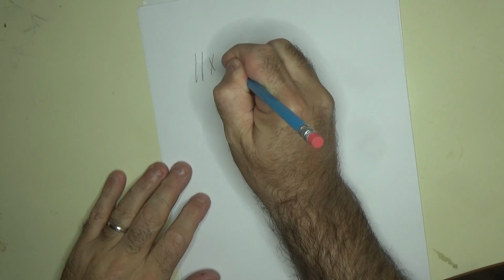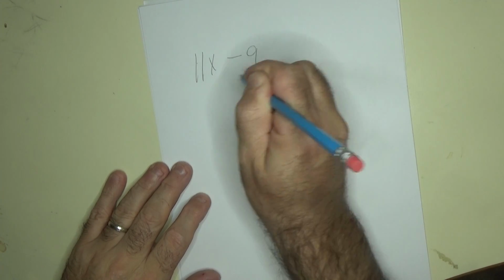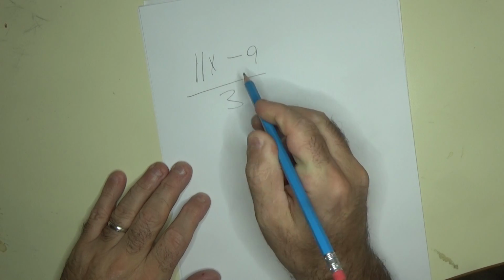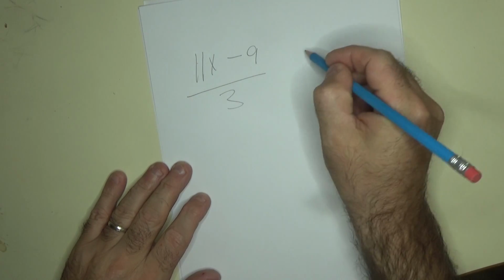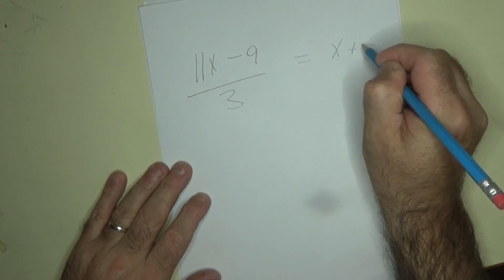The next question looks like the following. 11x, take 9, all over 3, notice how I say that, all over 3 equals x plus 5.